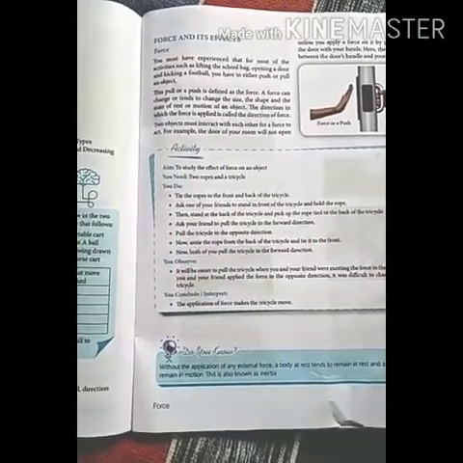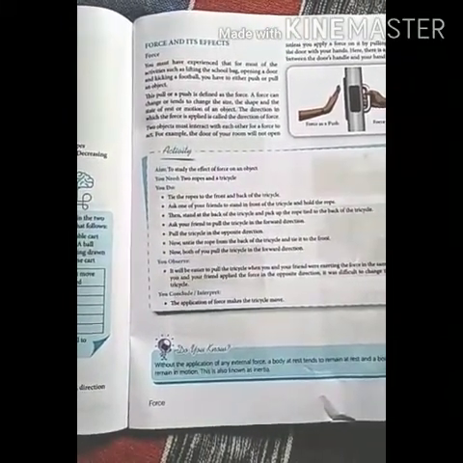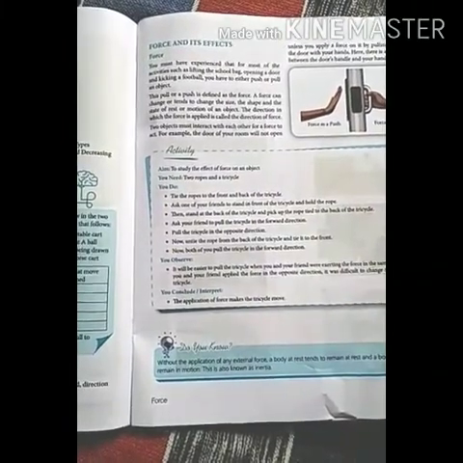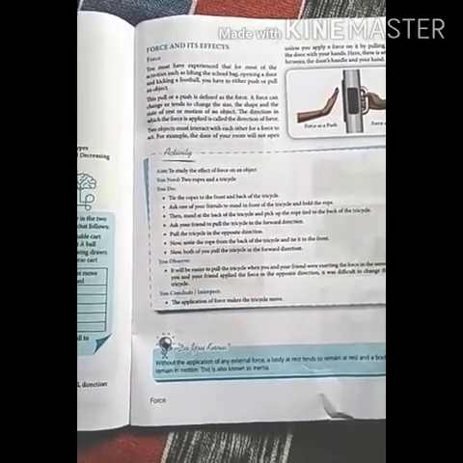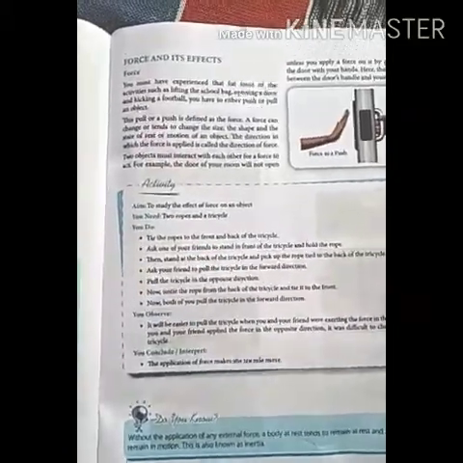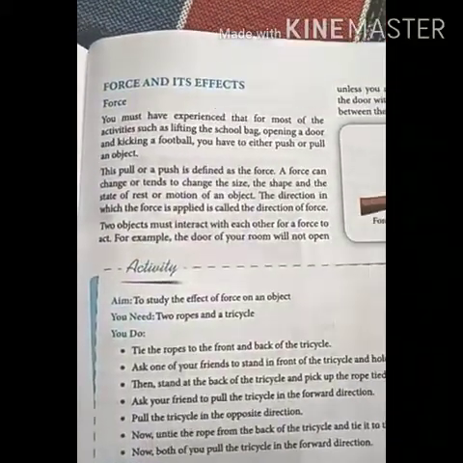Force. In this chapter we will study about force and its effects, force of friction and its types, methods of increasing and decreasing friction. First we discuss about force and its effects.